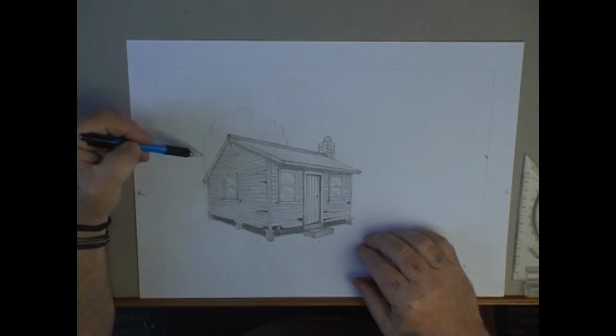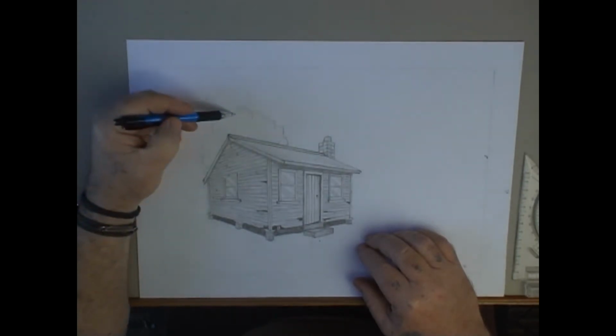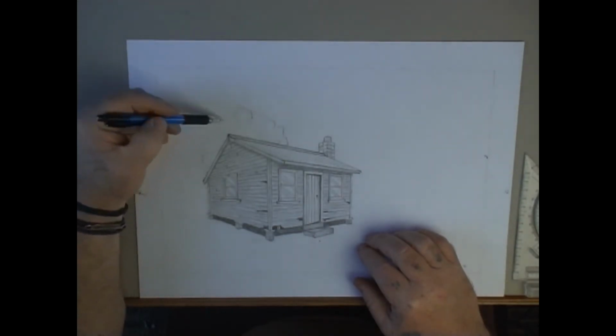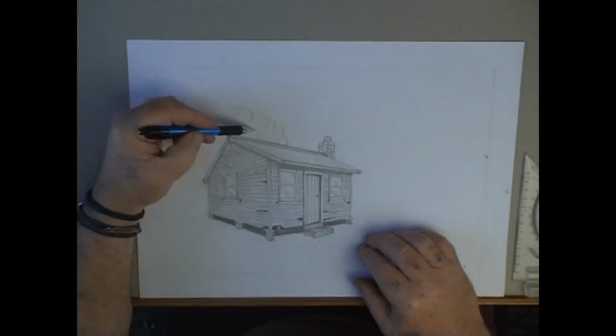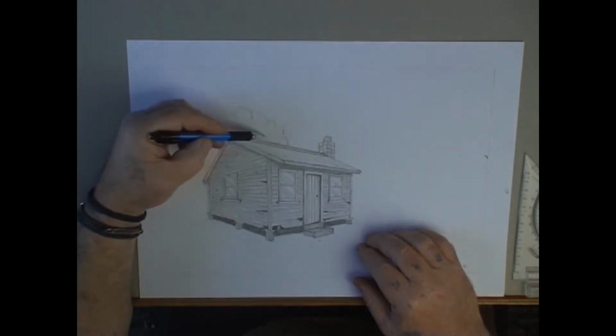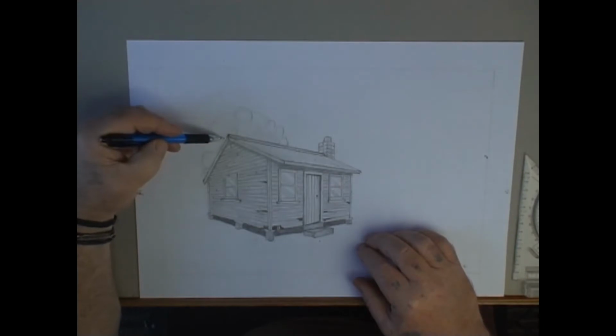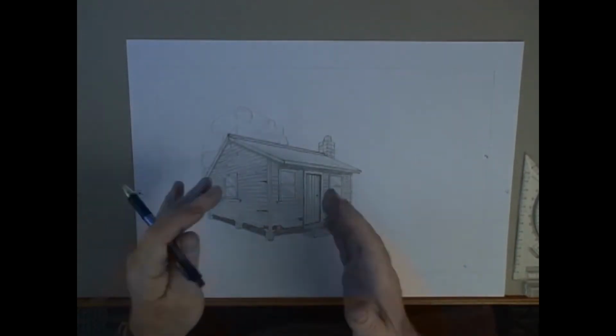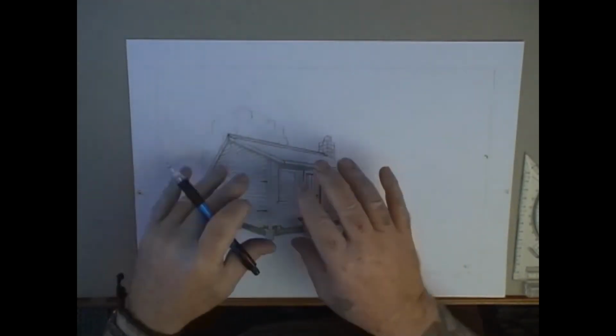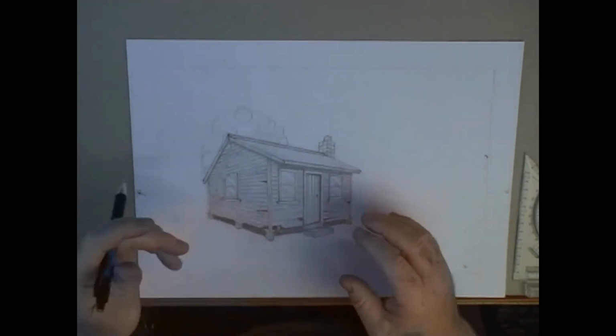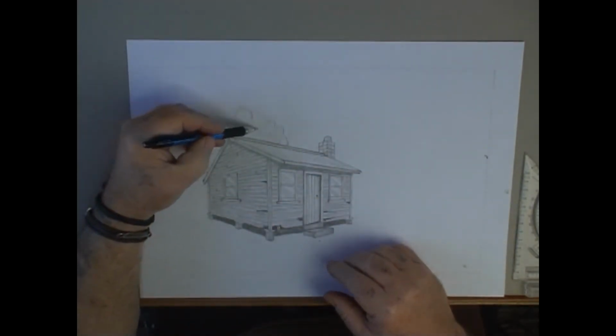Alright. Now, what I find is we're just going to carry on with these little loose shapes, because all trees are in clusters, aren't they? You've got your branches going in there, and then you've got your leaves, and then smaller branches and leaves, and they've got their own little environment, even though they're part of the tree.